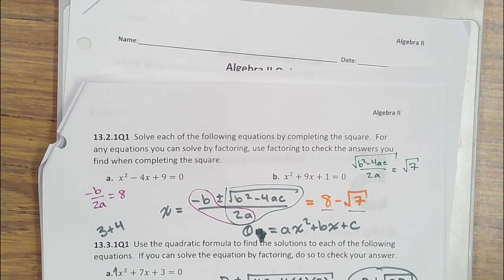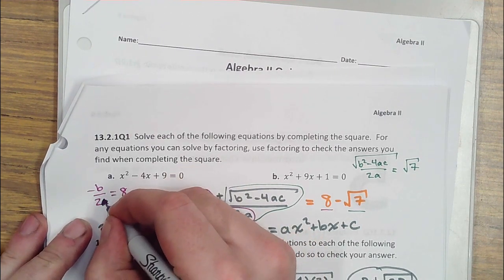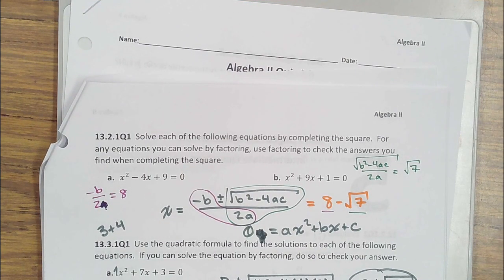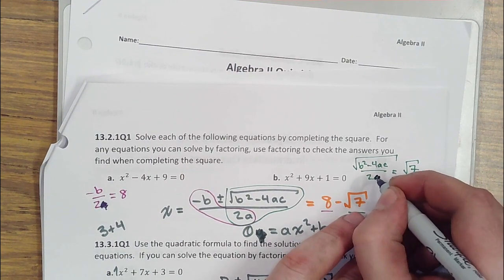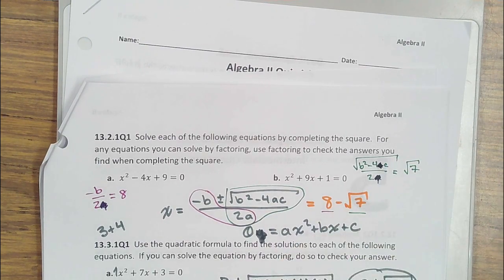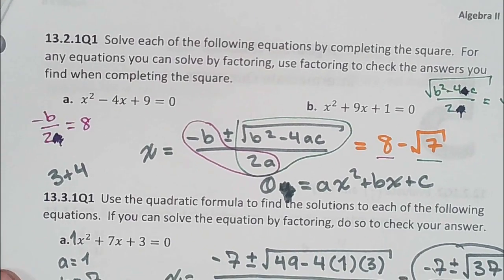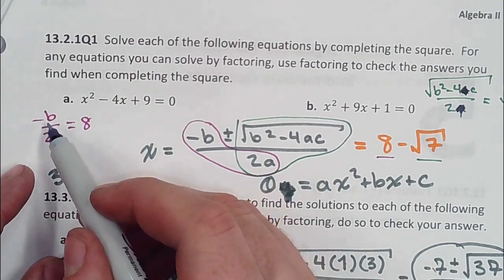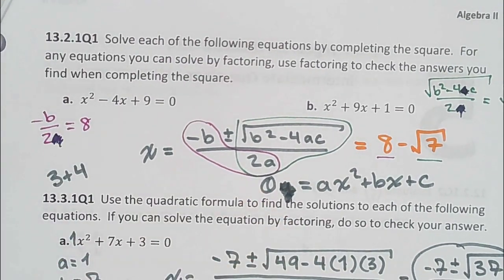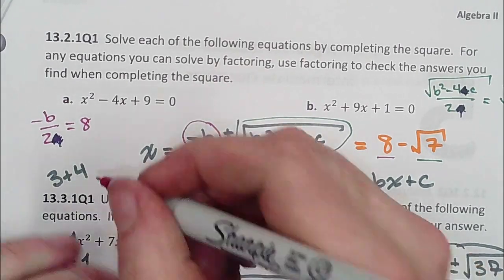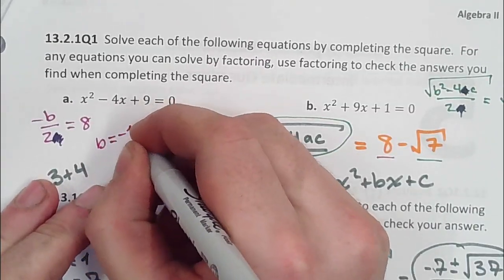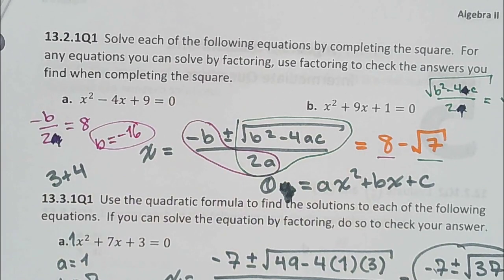So knowing this, we know a is 1. So let me just scratch this out. 2 times 1, of course, is just 2. This is just 1. That's just 1. Let me cross that out. Let's zoom in for a second. So if I know that negative b over 2 equals 8, well, I can figure out what b is. If I times both sides by 2, negative b would equal positive 16. So that means regular b equals negative 16. So our b value must be negative 16.